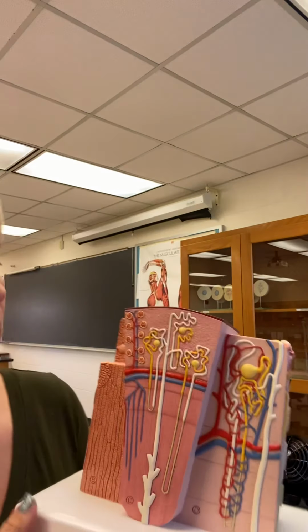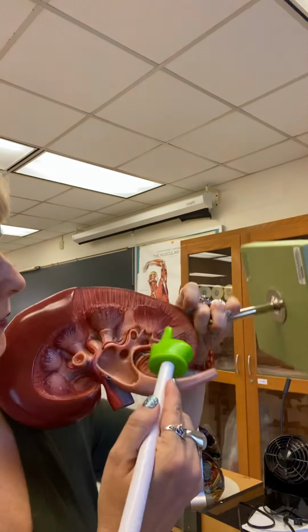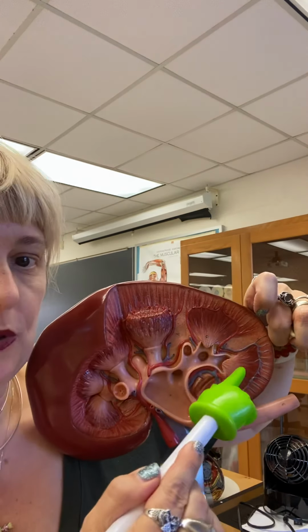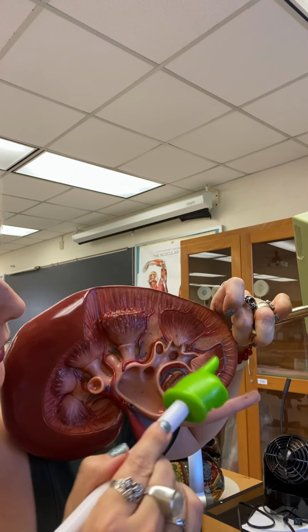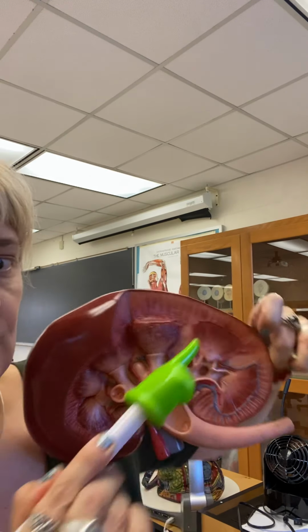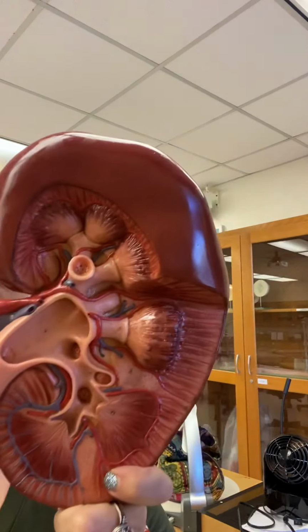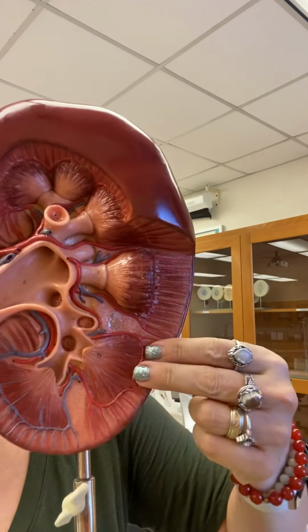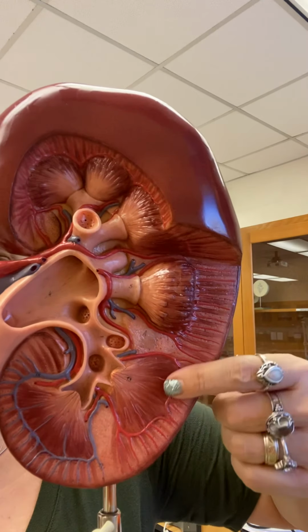A nephron is the unit that is going to filter the blood and form filtrate, which eventually becomes urine. So we have 1 million of these in the renal pyramids. In between the renal pyramids, we have the renal columns. The renal pyramids are where these nephrons reside.